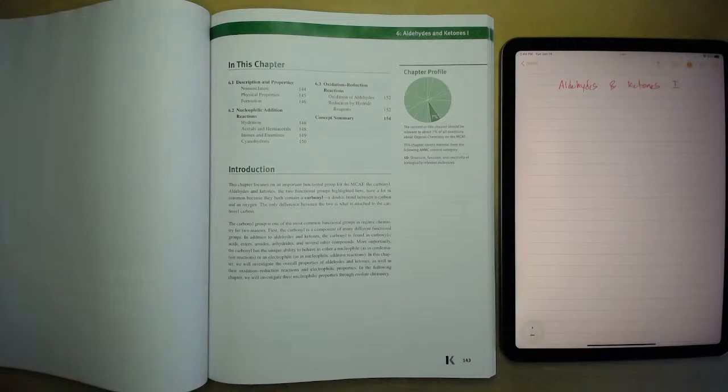In this chapter, we will investigate the overall properties of aldehydes and ketones, as well as their oxidation reduction reactions and electrophilic properties. In the following chapter, we will investigate their nucleophilic properties through enolate chemistry.